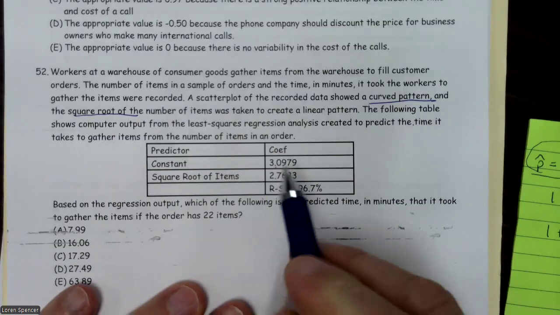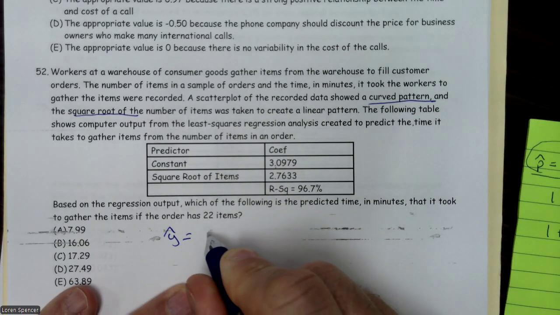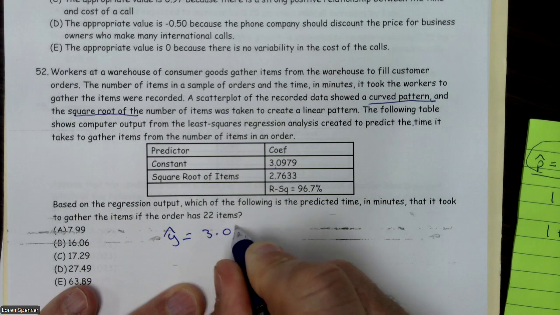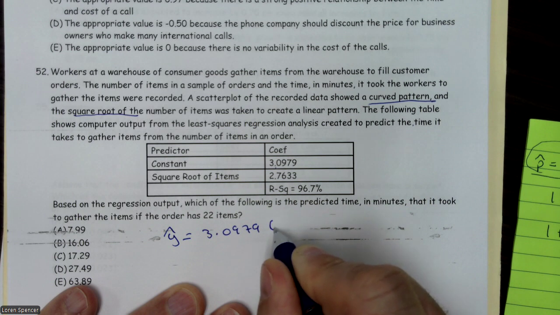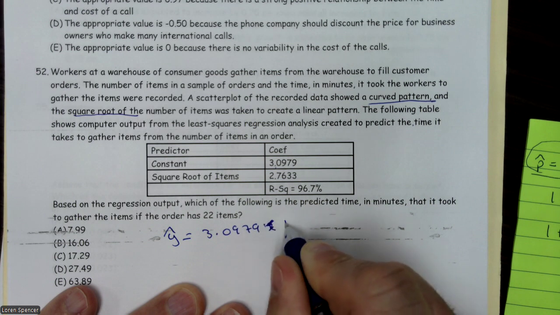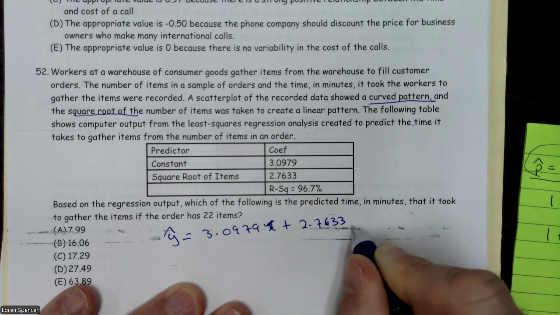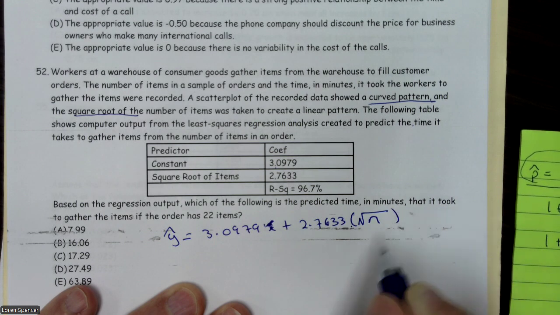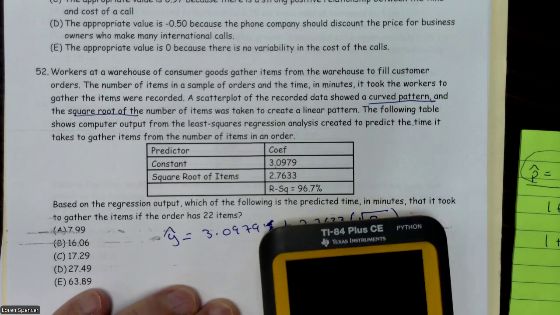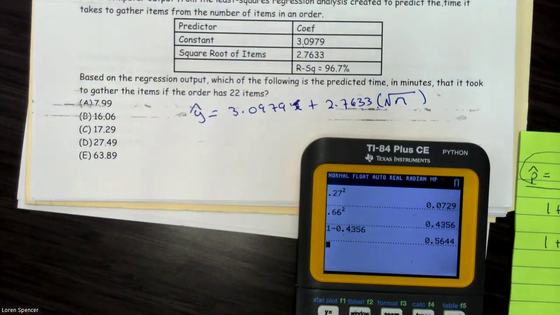All right. So we have a constant. So this is basically our equation. Y hat equals 3.0979 plus 2.7633 times the square root of n, where I'm going to say n is the number of items. Okay? So with that said, let's do this.